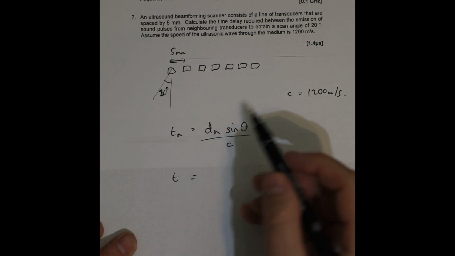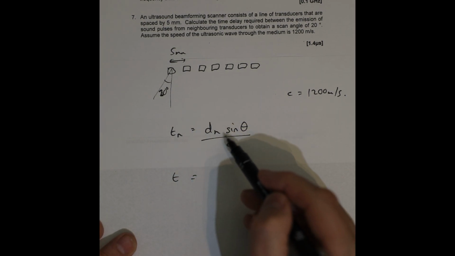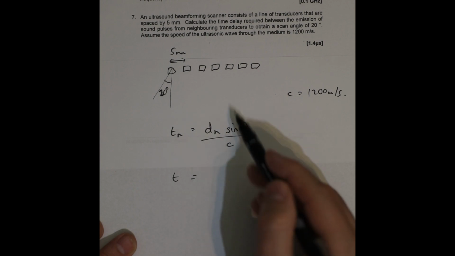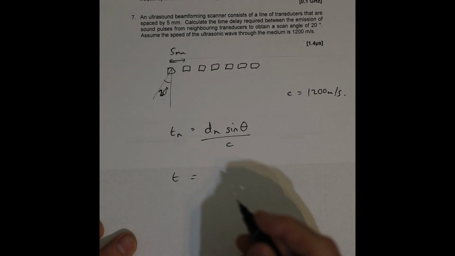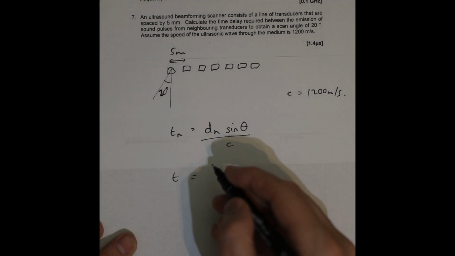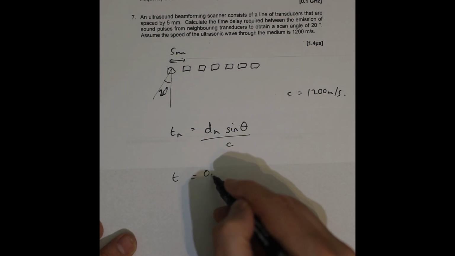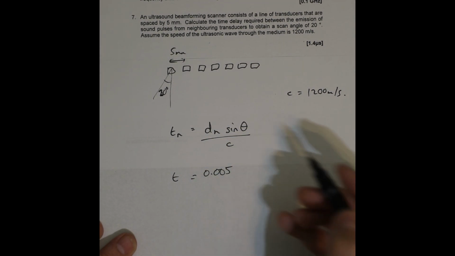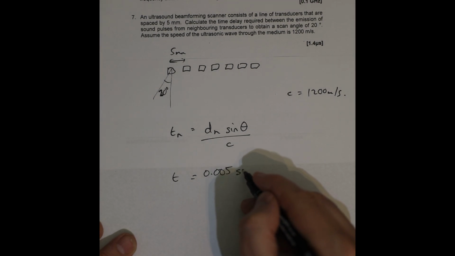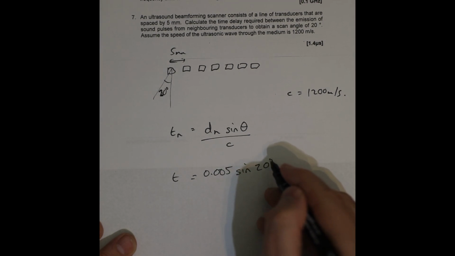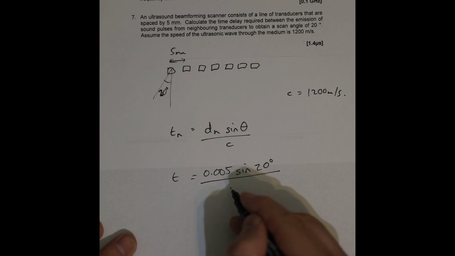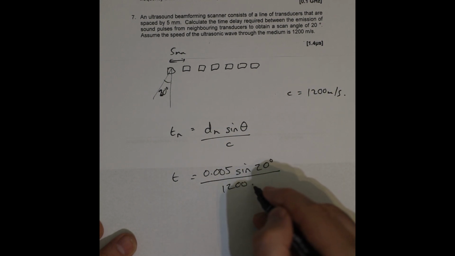So our time delay, t, is equal to this value here, but this is in meters, remember, so we've got to convert our 5 millimeters to meters. So we divide that by 1,000, so that's 0.005 meters times sine of 20 degrees, and divide that by the speed of sound, which is 1200 meters per second.